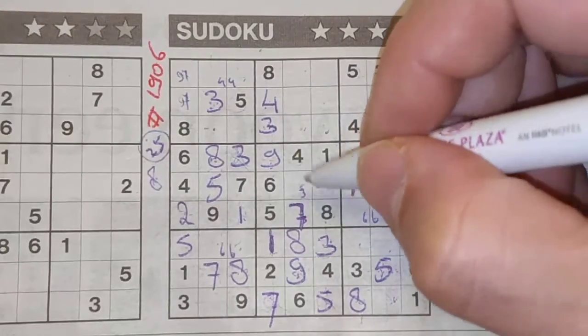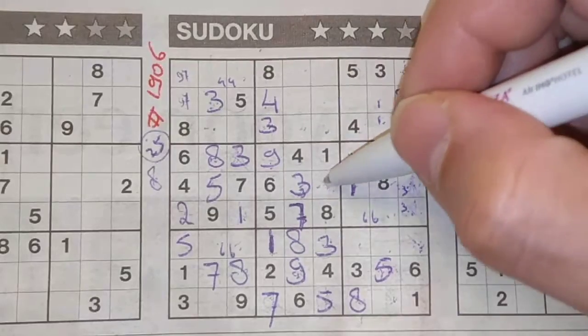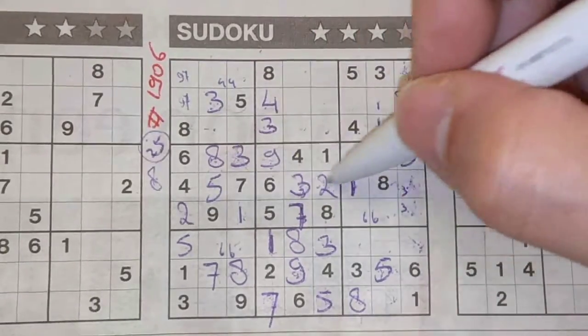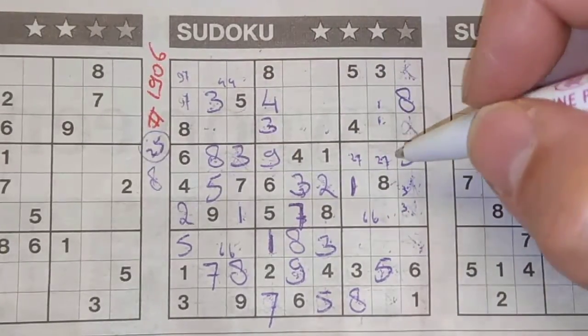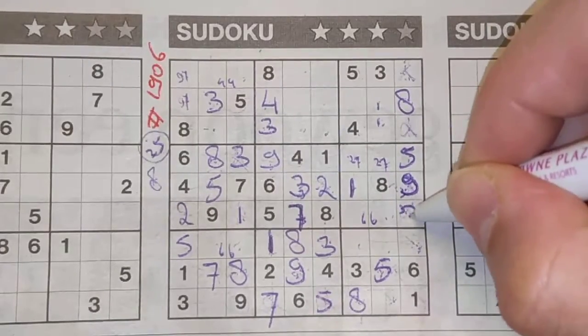And I've eliminated the 3, so the 3 goes here. 1 box left in this big square for the number 2. 1 box left in this row for the number 9. And I've eliminated the 3, so the 3 goes there.